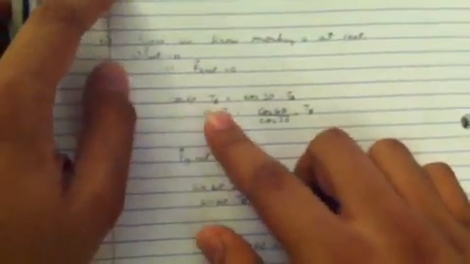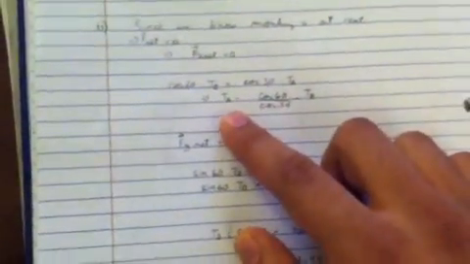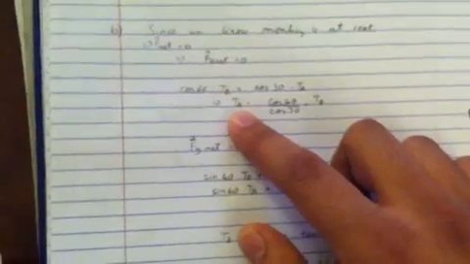Since we know that the monkey is at rest, we can say that the F net is going to equal 0. And if the net force is equal to 0, then the net force along the x-axis is also going to be equal to 0. So we set the components of both forces equal to each other because the net force is equal to 0. So we solve for the tension A, as you can see.